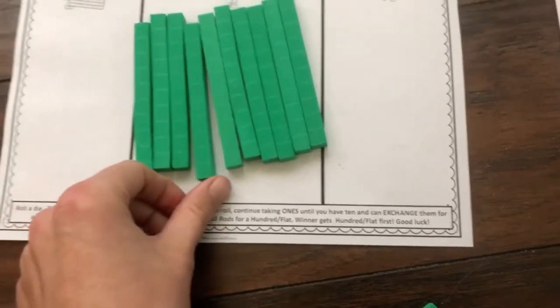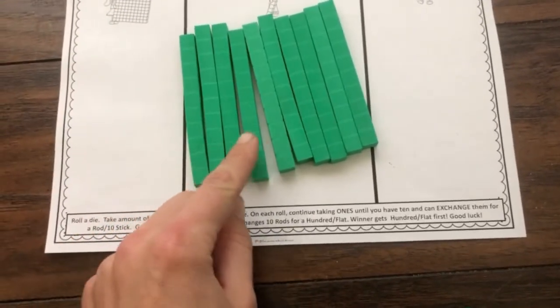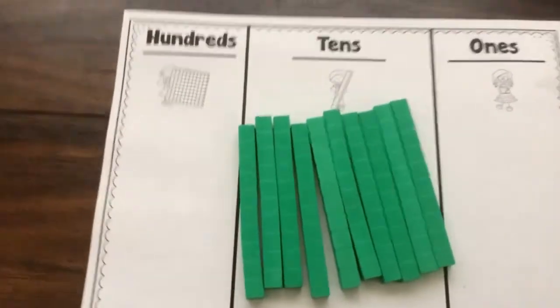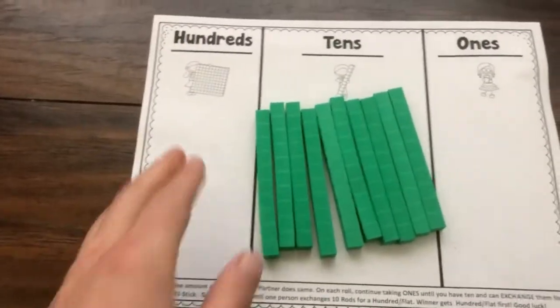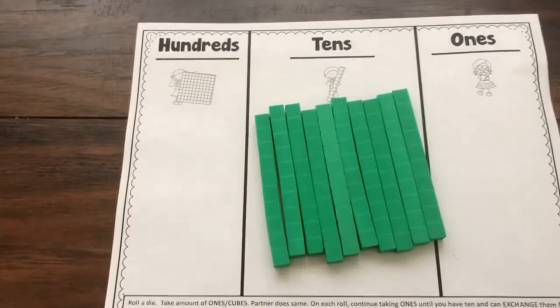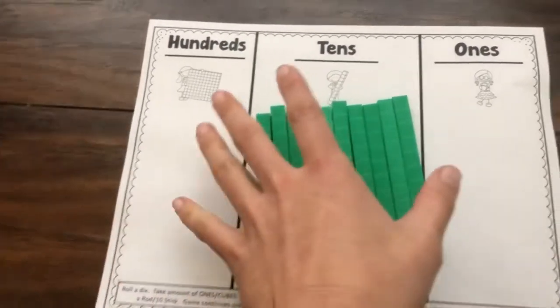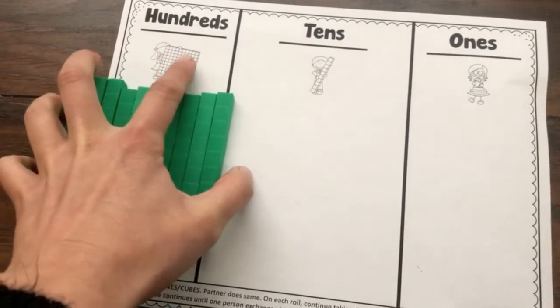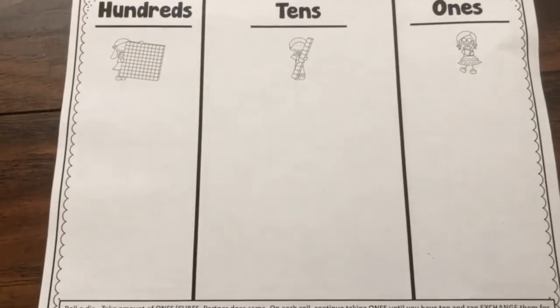Let's count them. 1, 2, 3, 4, 5, 6, 7, 8, 9, 10. Oh my gosh, it's a huge math emergency. We cannot have 10 tens. We have to move it to the 100s column, and we trade it for something called a 100s block, which looks just like that.